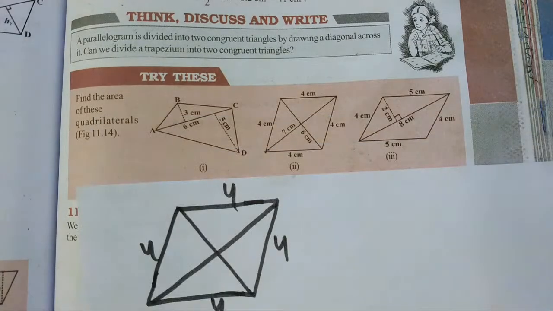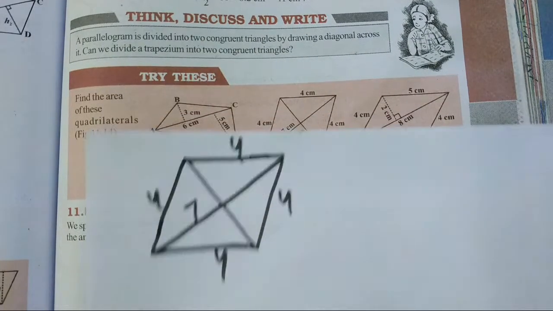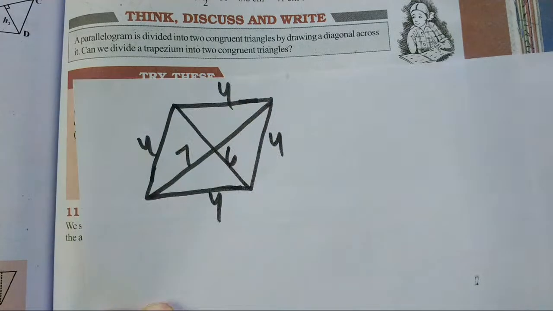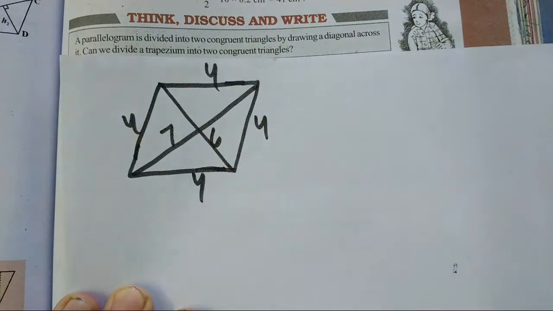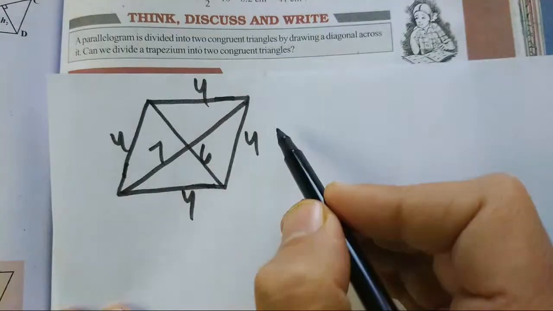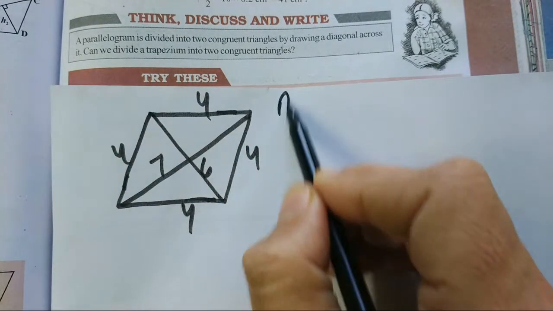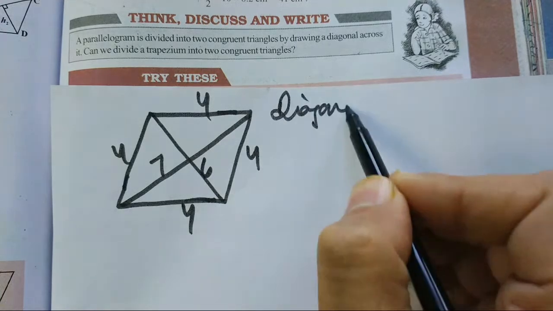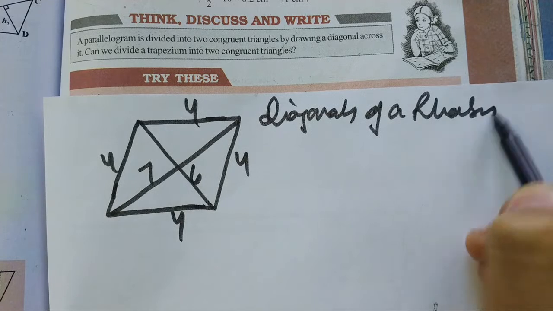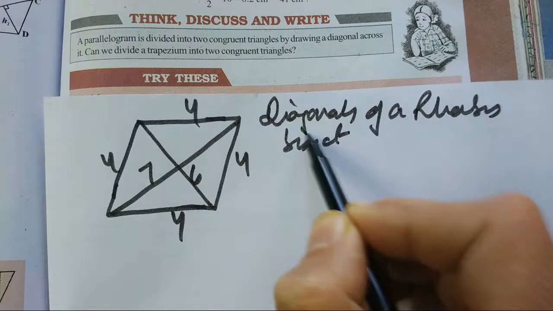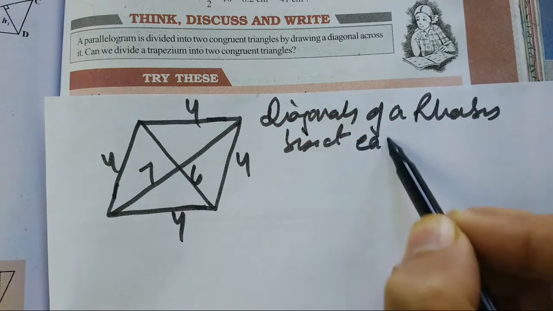These are the parts given in the question. And it says that this is 7 and this is 6. So this figure is a rhombus because all its sides are equal. And since it is a rhombus, the diagonals of a rhombus bisect each other.